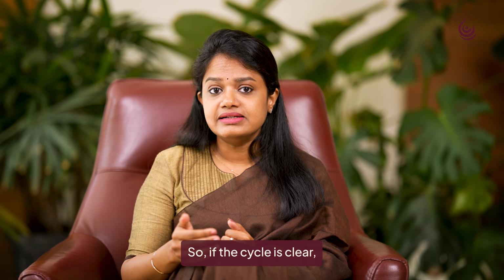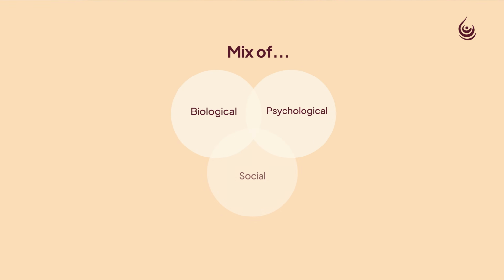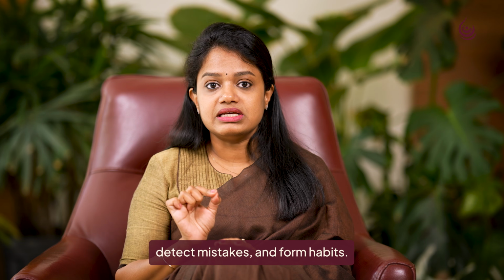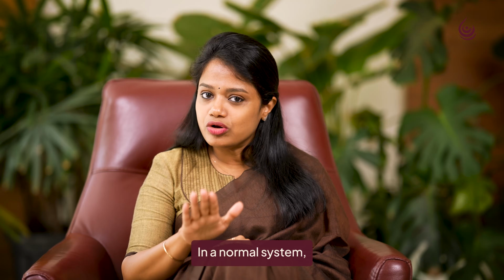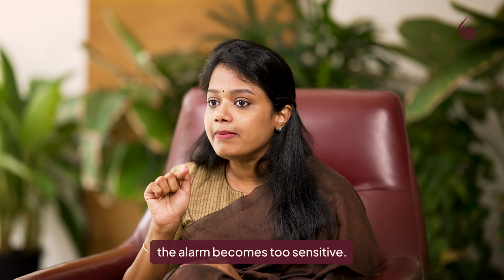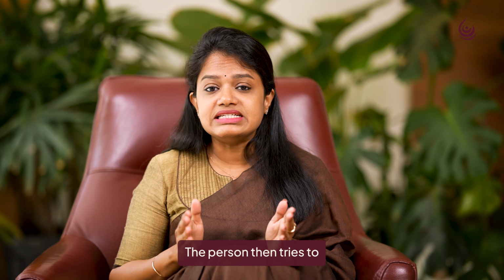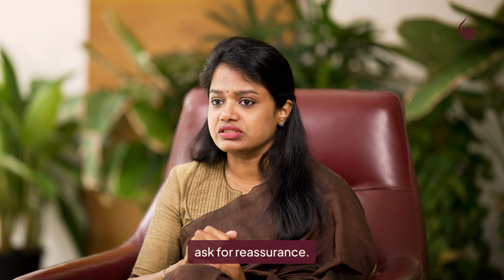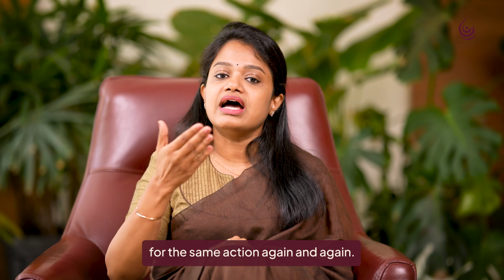So if the cycle is clear, then what causes OCD? OCD usually develops because of a mix of biological, psychological, and social factors. In the brain, OCD is linked to areas that help us to notice danger, detect mistakes, and form habits. An easy way to understand OCD is to think of it as a smoke alarm. In a normal system, the smoke alarm rings only when there is a real fire. But in OCD, the alarm becomes too sensitive. It starts ringing even when there is no real danger. The person then tries to stop the alarm through compulsion. They wash, check, avoid, or ask for reassurance. For a short time, the alarm becomes quiet. So the brain starts asking for the same action again and again.